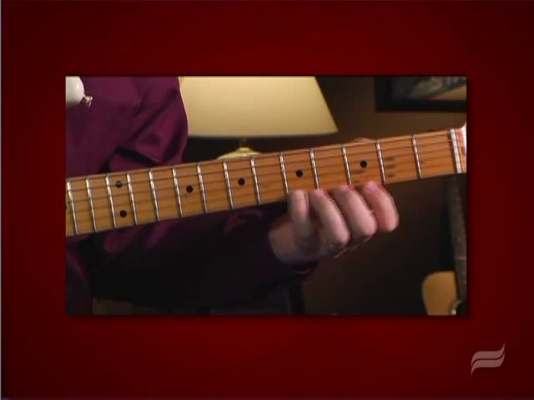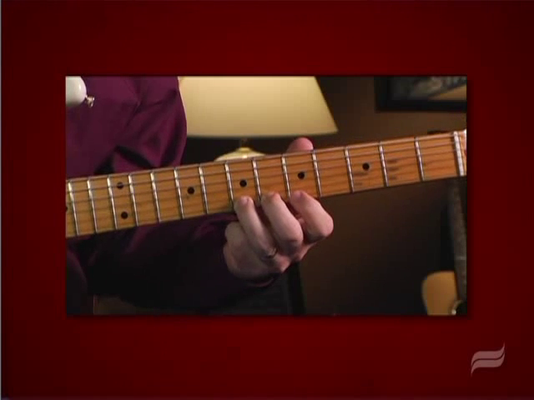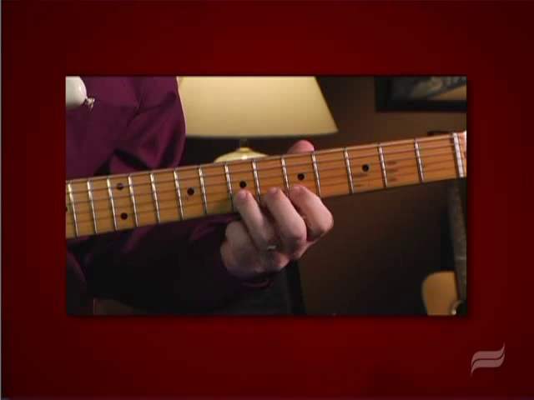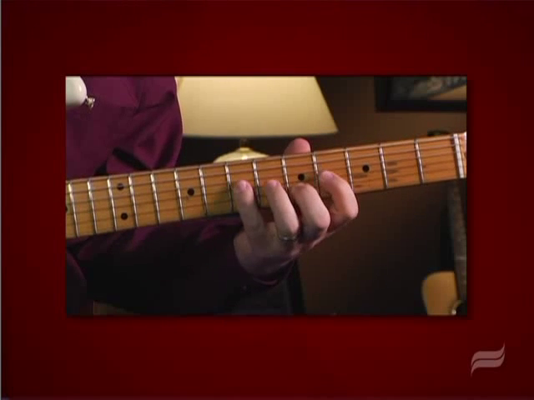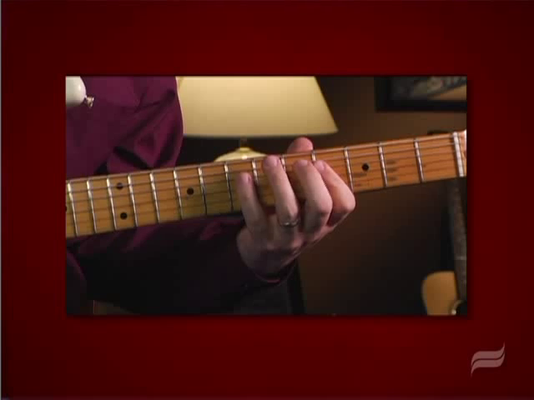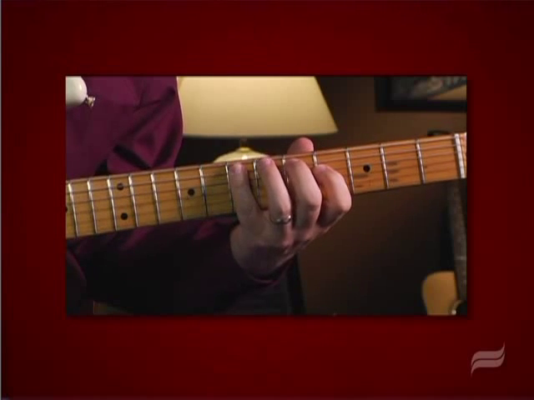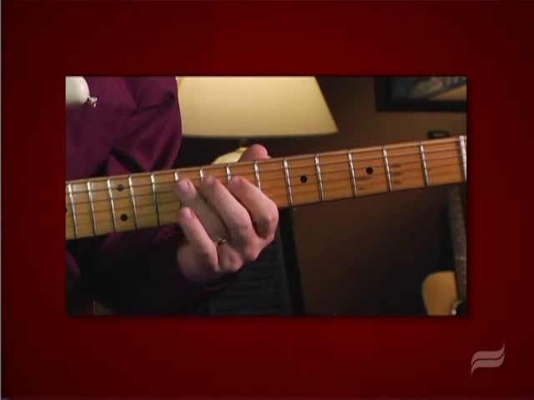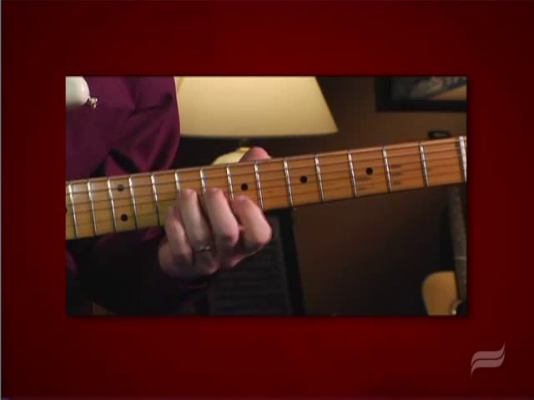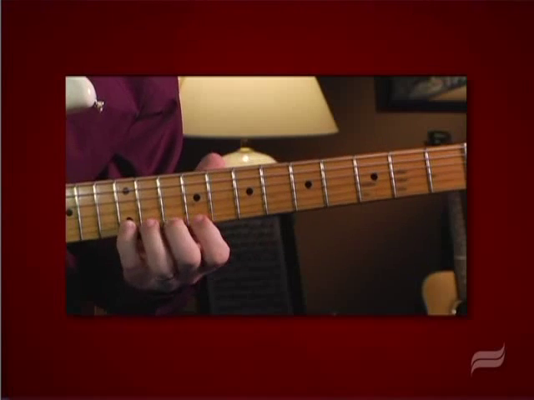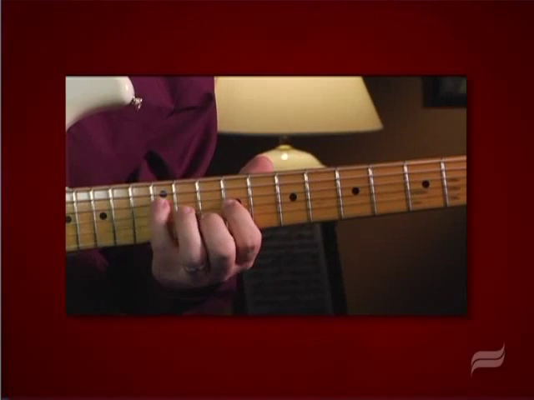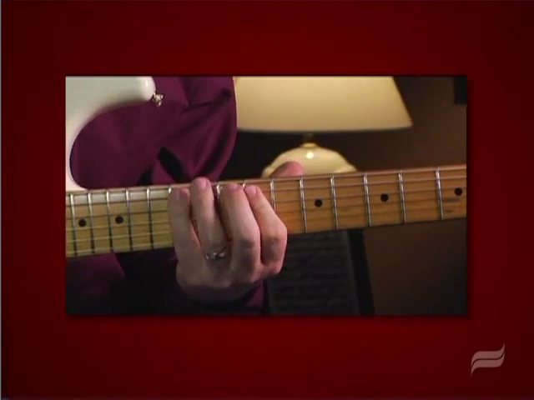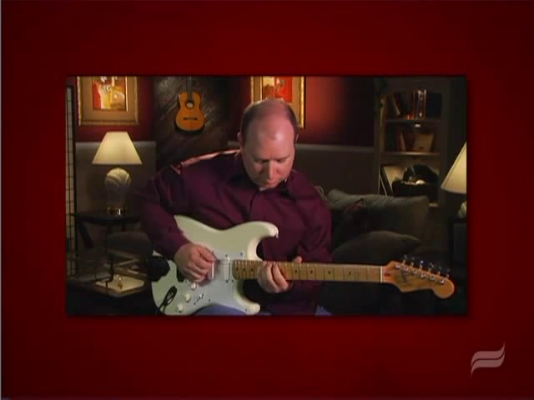And I'll go up to the next form and descend. And ascend in the next form. You get the idea. Then I'll continue all the way up the neck and all the way down.